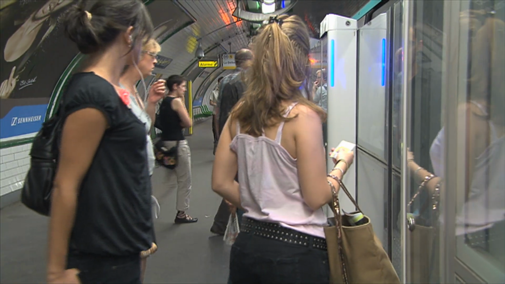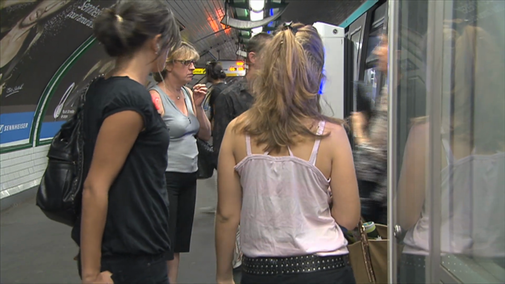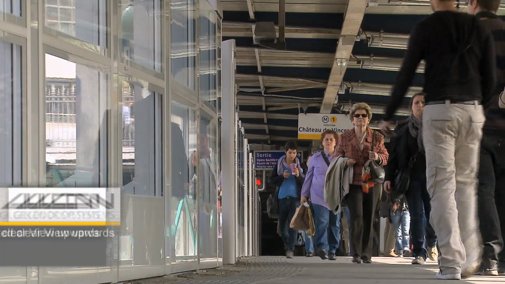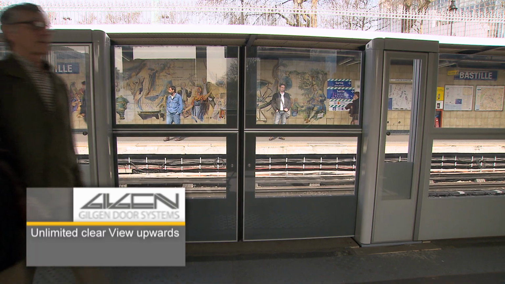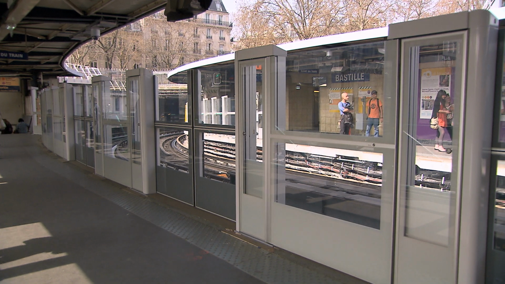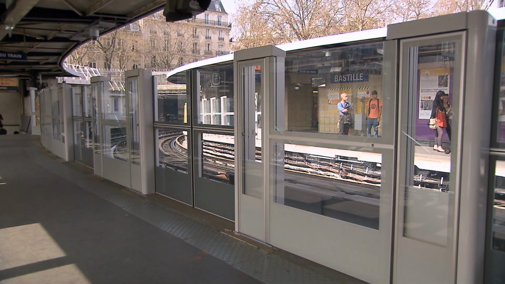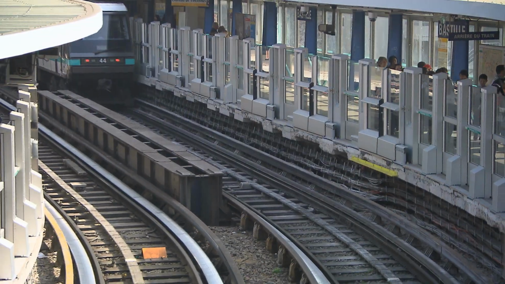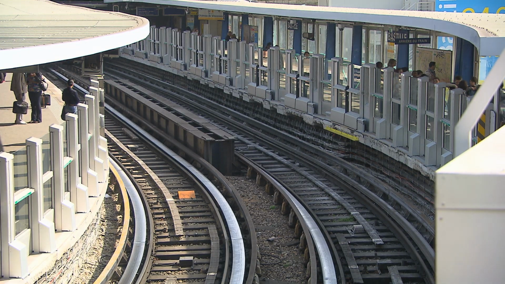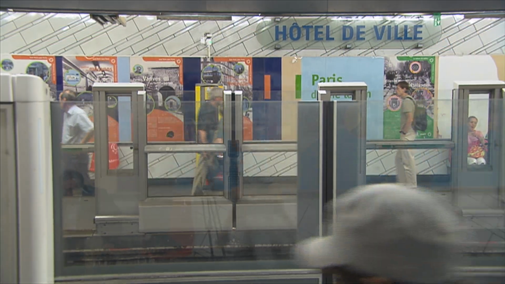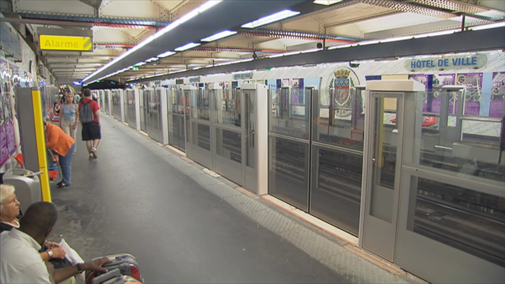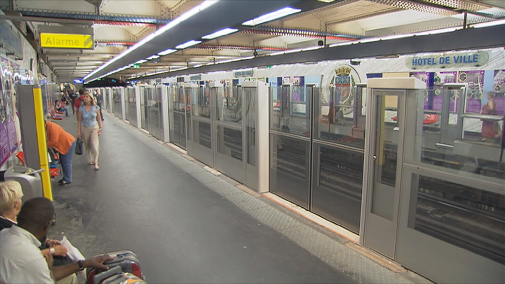The PSD half-height bijou system, designed by Gilgen, Switzerland, distinguishes itself by the following characteristics and advantages. Unlimited clear view upwards. The construction of the facade allows the passengers maximum transparency and visibility in the direction of the tracks. As they're not surrounded by optical obstacles, people do not feel hemmed in or claustrophobic in this metro environment. And thanks to the transparency of the installation that provides unhindered view upwards, the advertising on the opposite side can be easily seen and is much more effective.